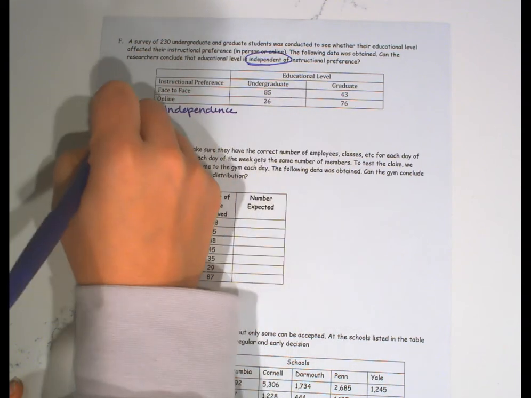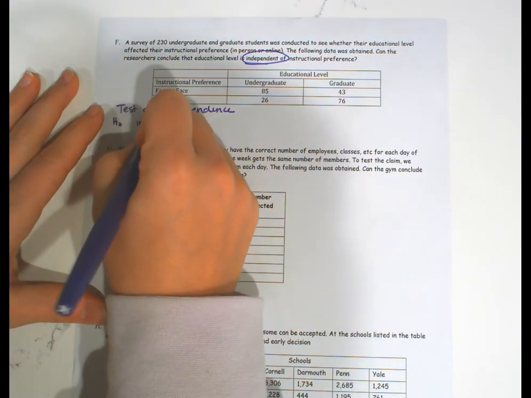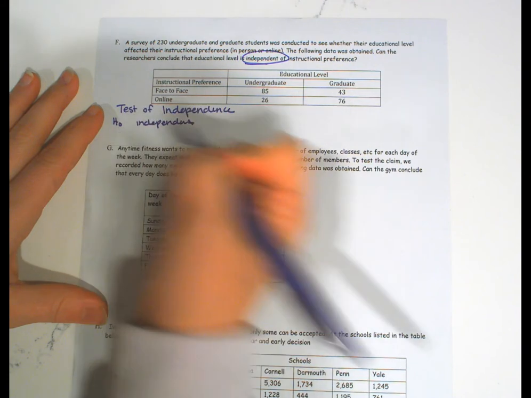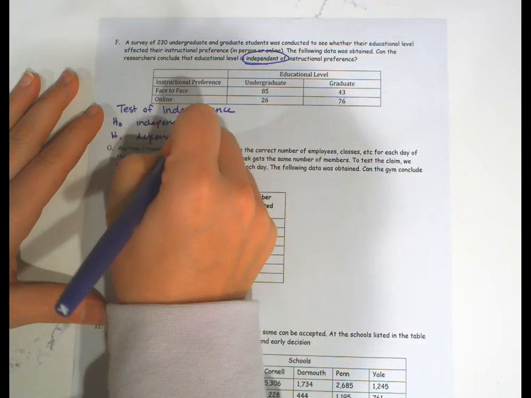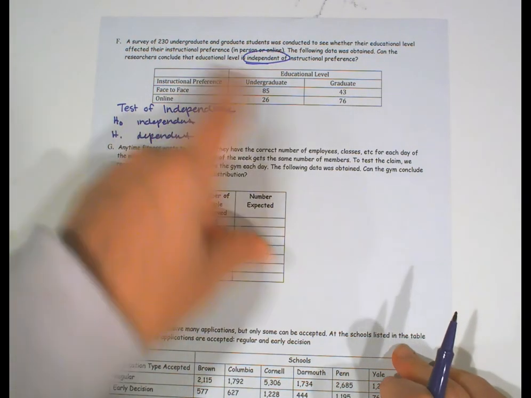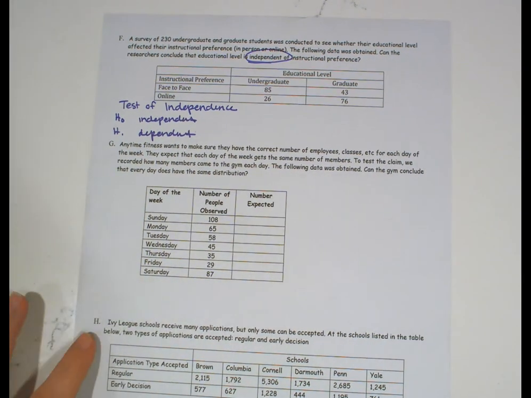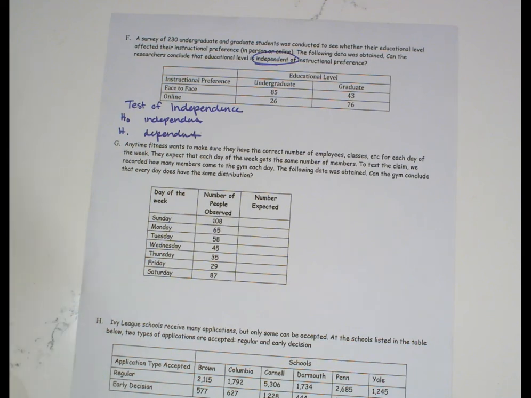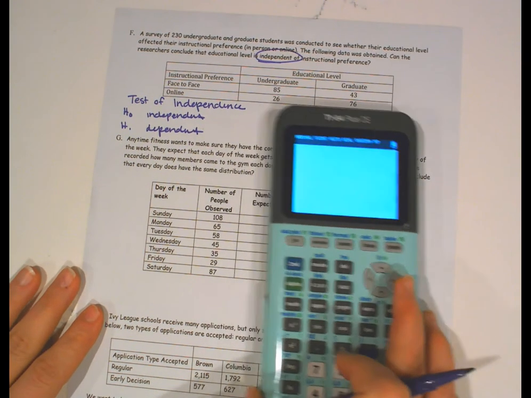So then our null hypothesis is that educational level is independent of instructional preferences, and our alternative is that they're dependent. I would prefer you write more than this, right? You should write instructional level is independent, instructional level is dependent, but for the sake of the amount of space I have, I'm just going to stick with that. So we're going to then run our test, right? And on all of these on the test, you'll have to check conditions, but for the sake of time, I'm just going to run the test.